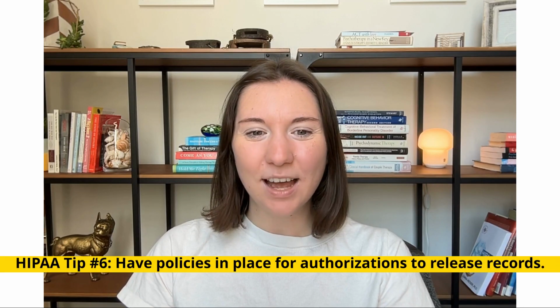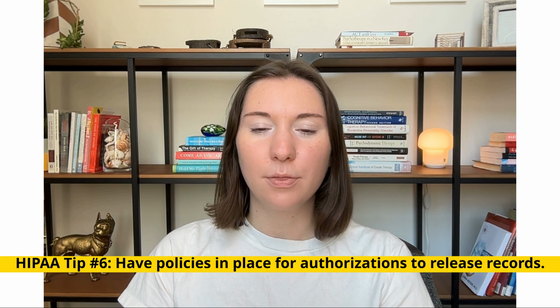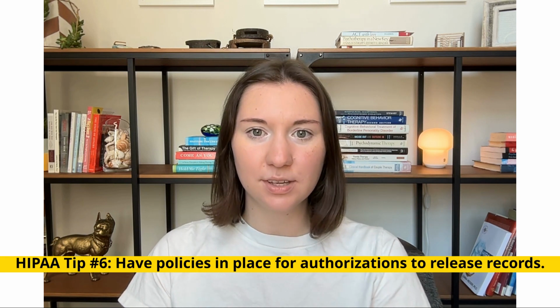Tip number 6, have policies in place for authorizations to release records. So another name for this is a release of information, which most of us are probably familiar with as therapists. So any disclosures of PHI are not permitted by law unless there is an authorization in place or a release of information for the release of protected health information.